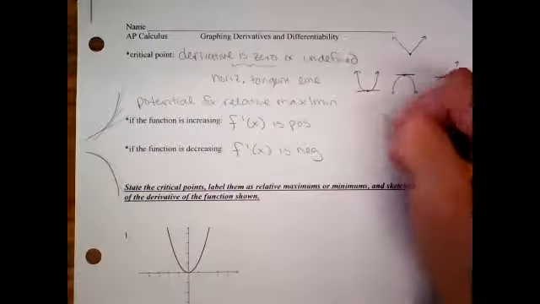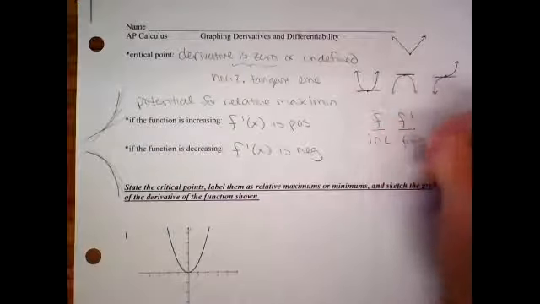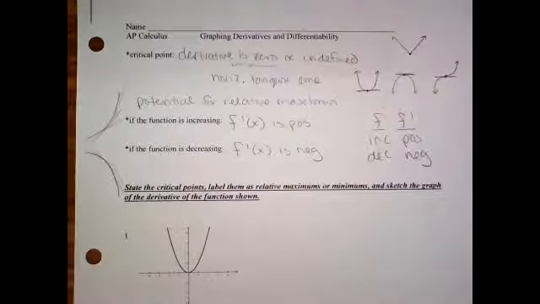And I usually put it in a chart. Here's f prime, increasing positive, decreasing negative. And we're going to add on to that chart as you learn more stuff and we get into the second derivative. But for right now, isn't that chart life-saving? Like all that information right in one spot? But that's just the beginning of it. So increasing positive, decreasing negative.